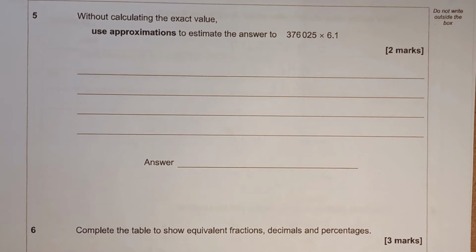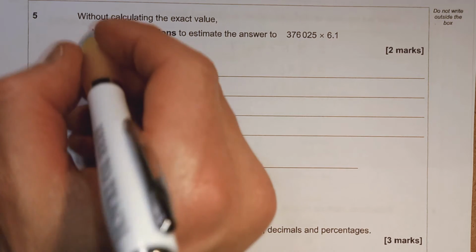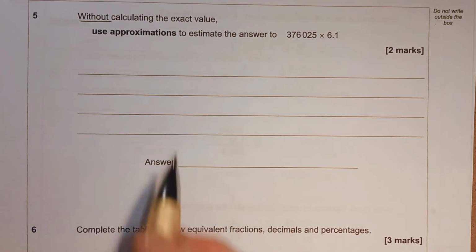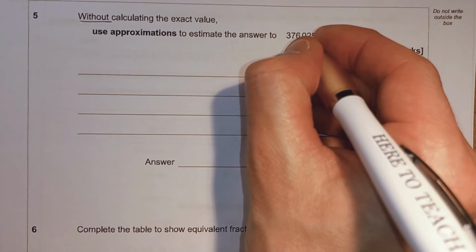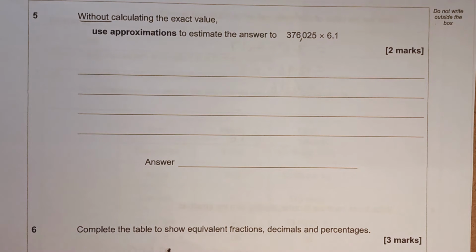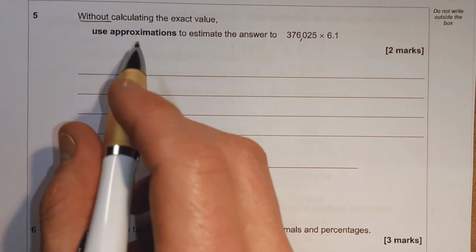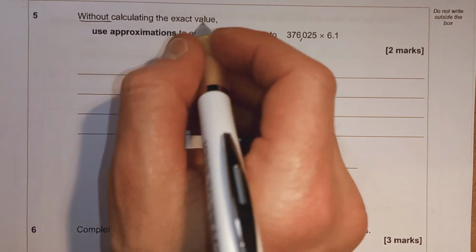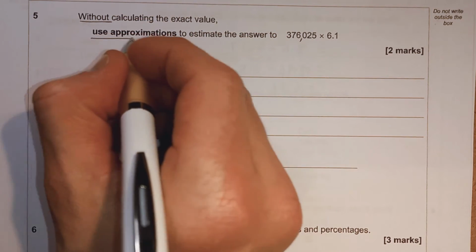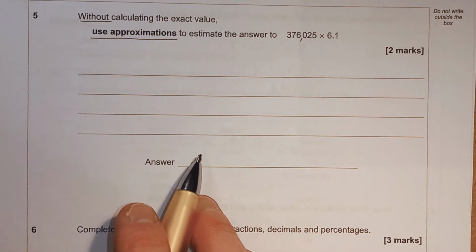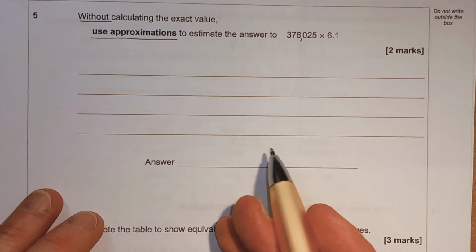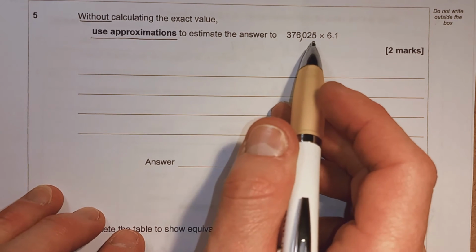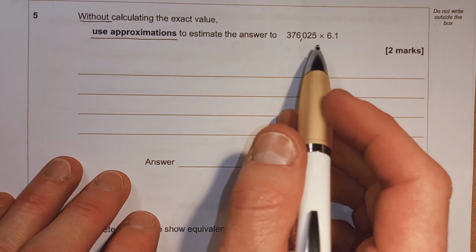Okay. Without calculating the exact value, use approximations to estimate the answer to 376,025 times 6.1. Right, so they've said without calculating the exact value, and then they've said use approximations. So you're not going to get full marks if you actually type that in your calculator. They want you to do some rounding. Okay, exactly how you round it is up to you.